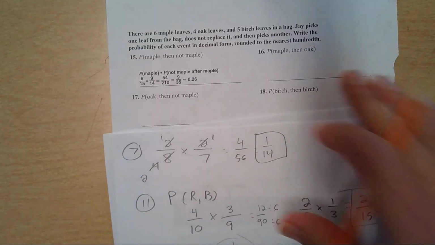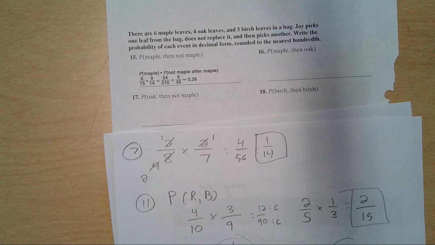So here we go again. This time we got leaves. He picks a leaf, guess what? He doesn't replace it. And then he picks another. Who would have thought? So now, write the probability in decimal form rounded to the nearest hundredth. So you should figure it out as a fraction, yes. And then I hope we know how to turn fractions into decimals, and I hope we know how to round to the nearest hundredth. But figure it out in fraction form, just like you did earlier. Take your final answer and convert it to a decimal rounded to the nearest hundredth.